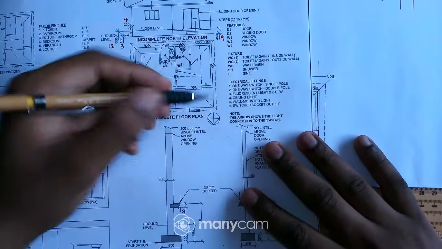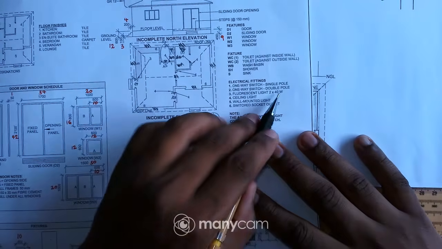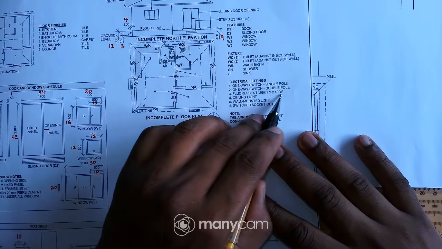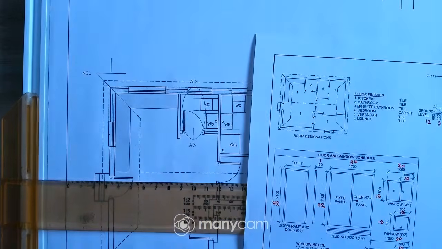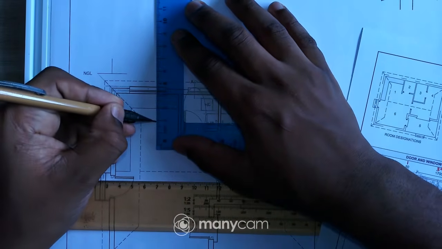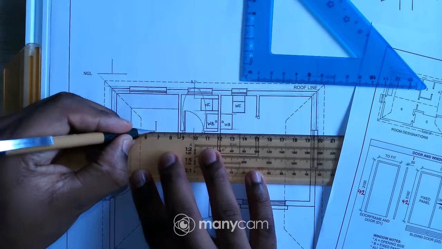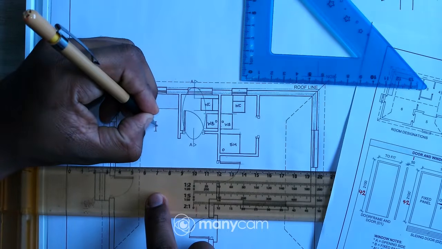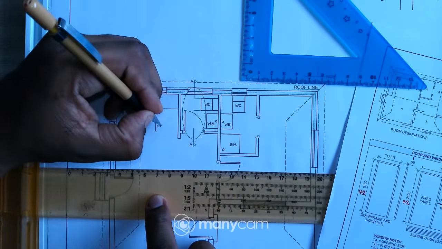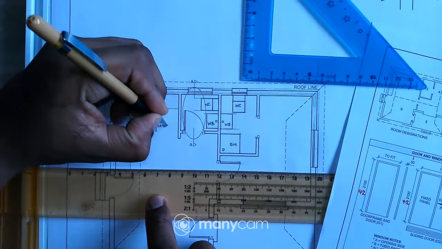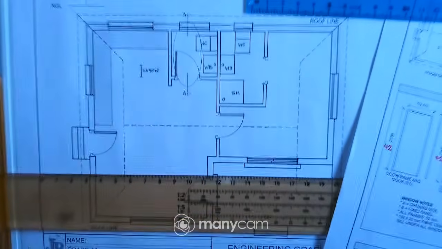Number 3, what's that? Fluorescent light, 2 times 40 watts. Okay, so that means we have 2 40 watts bulbs. Okay, so just draw it in the middle of the kitchen there, just like that. Okay, and I'll have to label the light as 2 times 40 watt. Okay, just like that. Let me just zoom it a little bit.